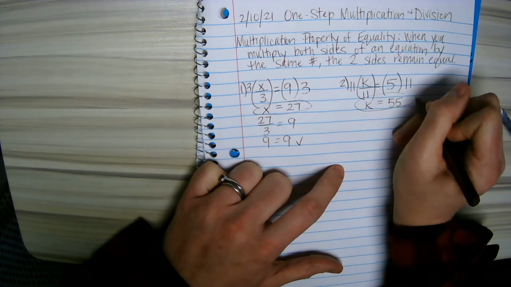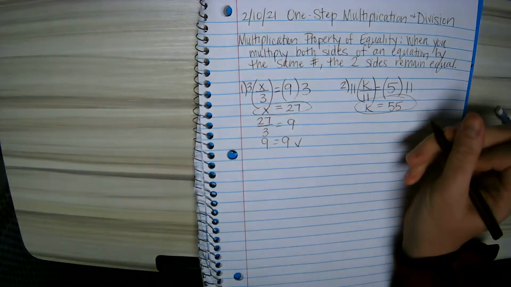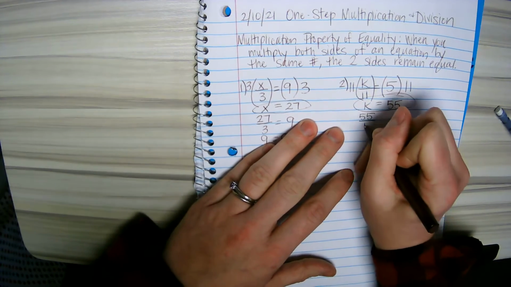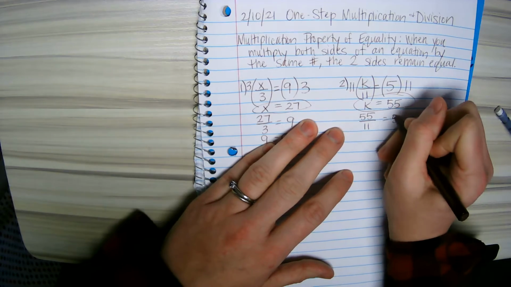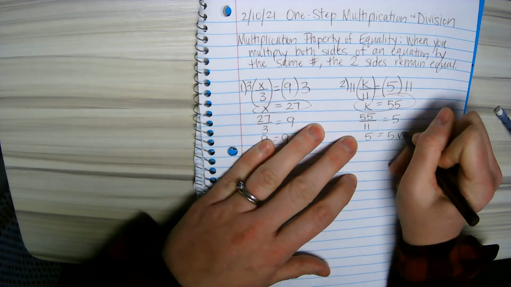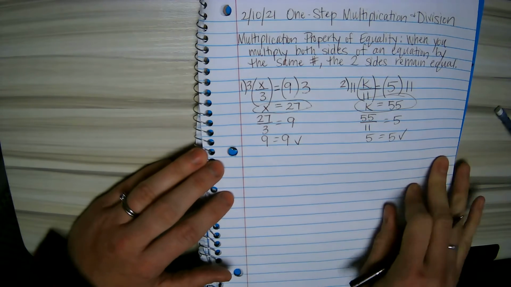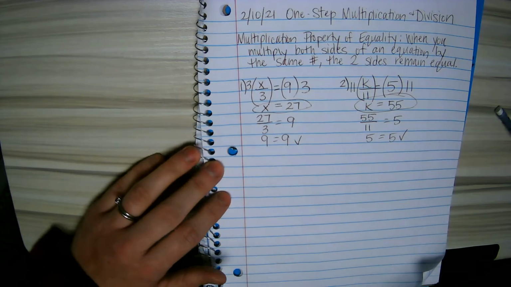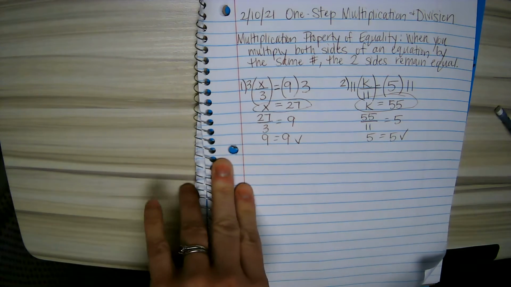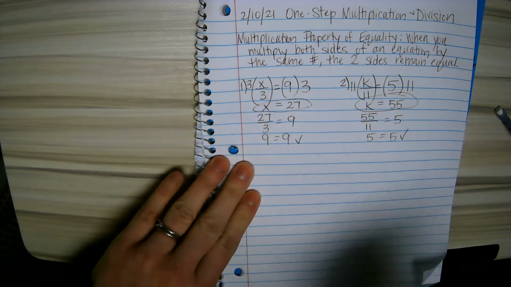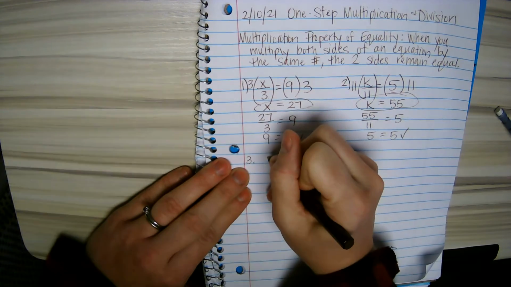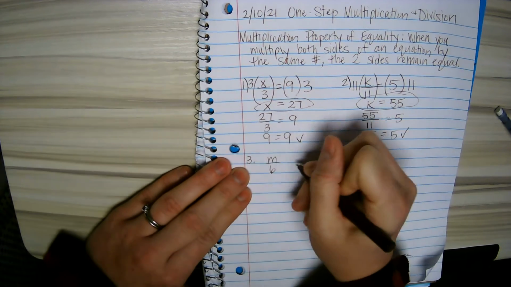Equals 5 times 11, which is 55. So there's our answer, but then if we're checking our solution, we would say 55 divided by 11 equals 5. 55 divided by 11 is 5. So it checks. You're showing all of your work. Hopefully you've been showing all of your work all week long, right? Alright, try this one on your own. Make sure you're pausing your video.